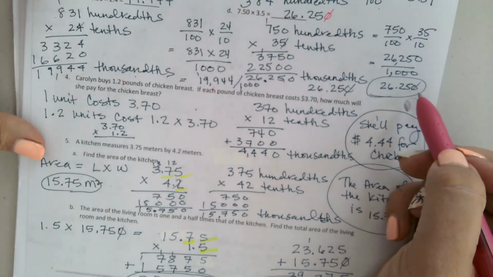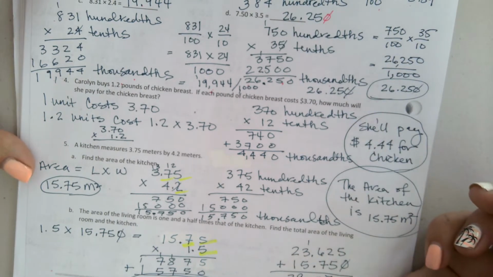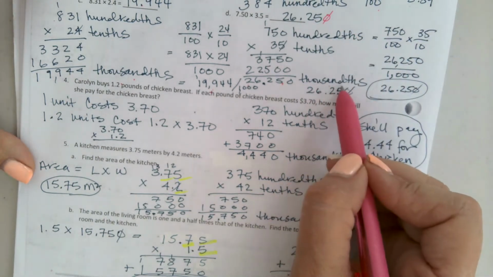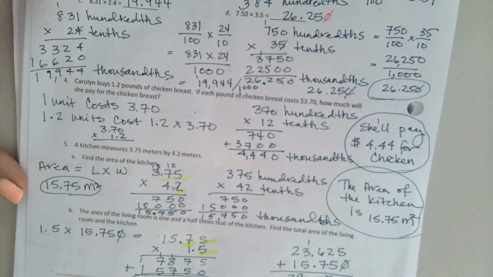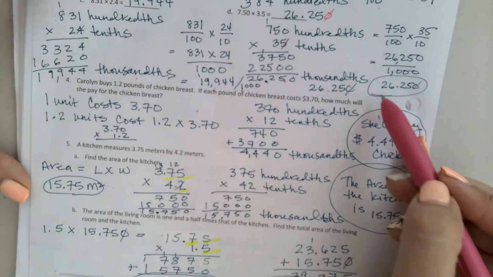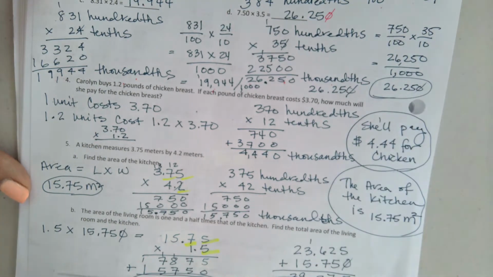That's why you see in some of my notes right here, I kick off that 0 on the end. You don't technically need it. But if you want to be accurate, you can keep it on to show that you are showing the thousandths place. All right, 26 and 250 thousandths.